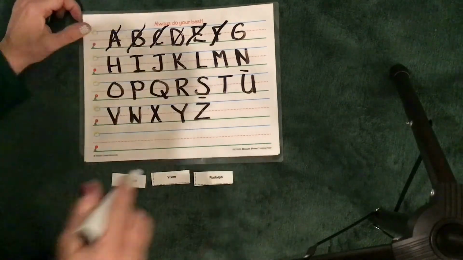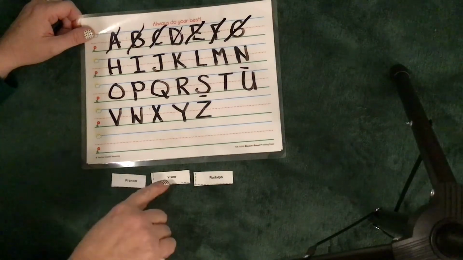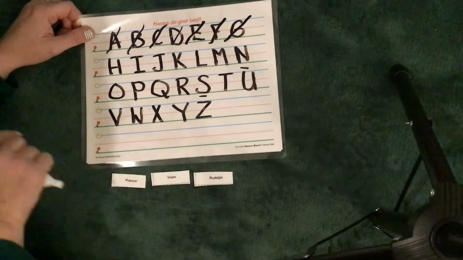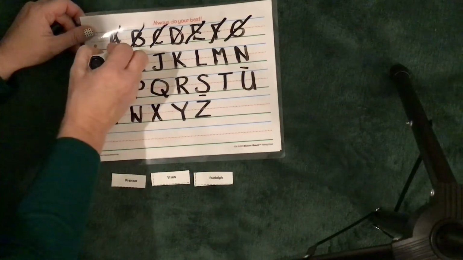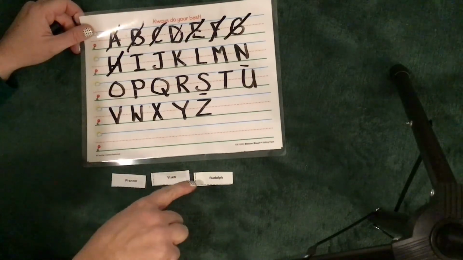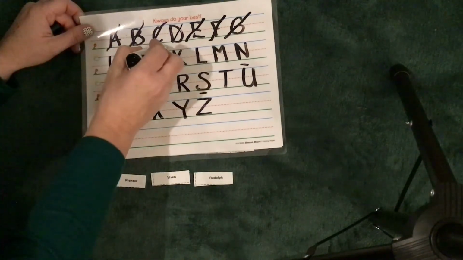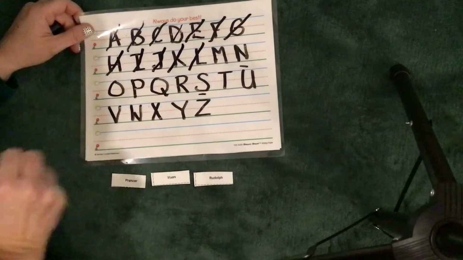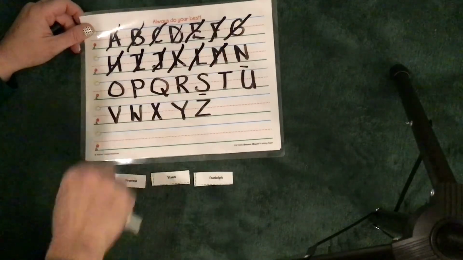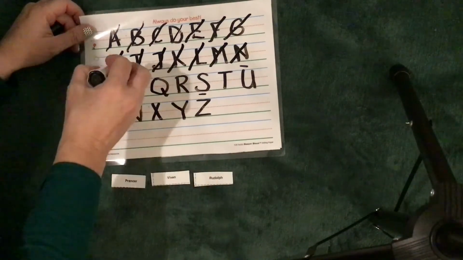Do you see a G to begin our word? Remember, we're looking at the first letter in each word. Any H's to begin? Nope. We're looking for P, V, and R. So we know it's no I, there's no J, no K, no L, no M, no N, no O.